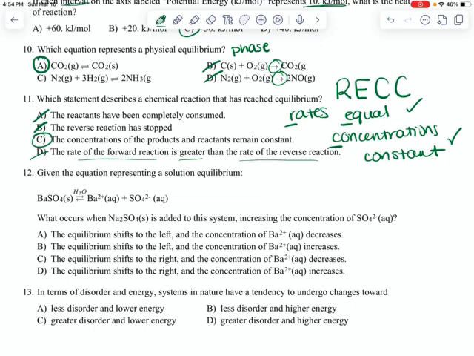Let's say it's Christmas or someone's birthday and you're spending a lot of money. Right now, the rate of spending is going to be greater than the rate of earning. So now you're not going to be at that equilibrium. If that helps you with the REACE, if you think about money.